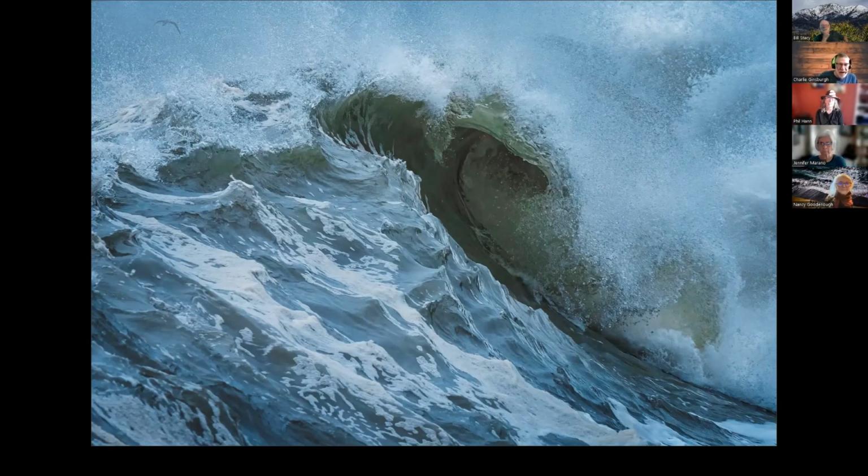But what really takes home the story for me is the sharpness of the wave right in front of the curl and being able to see all that. I just got a sense of the power to come and the detail within. So nice job. Thank you.